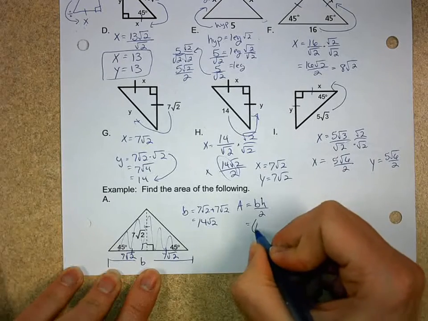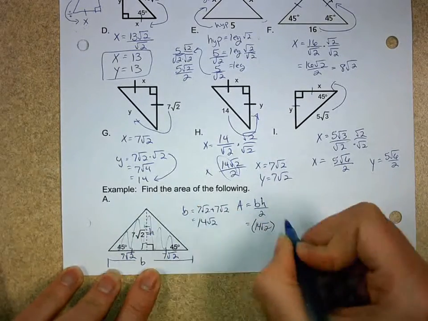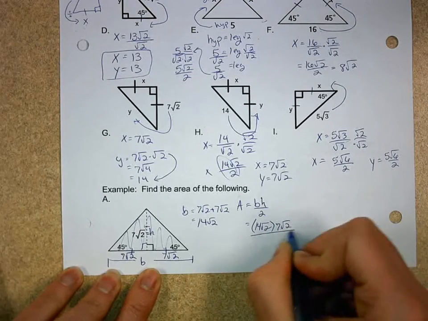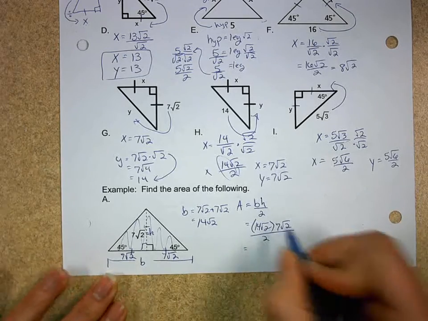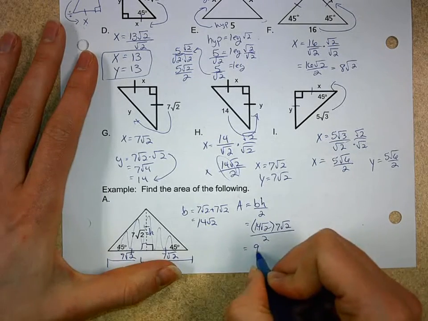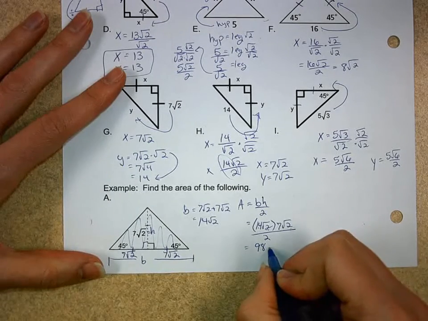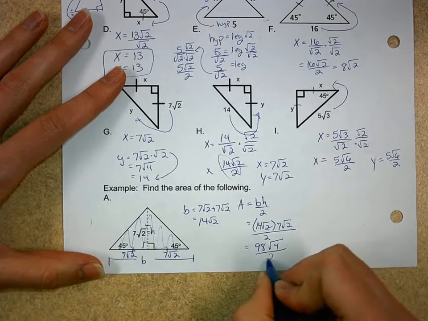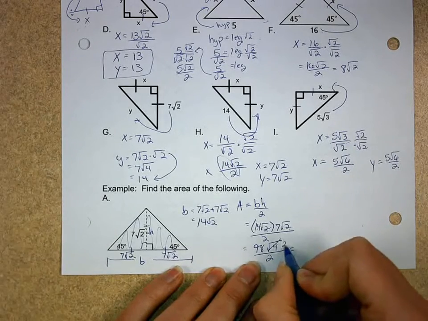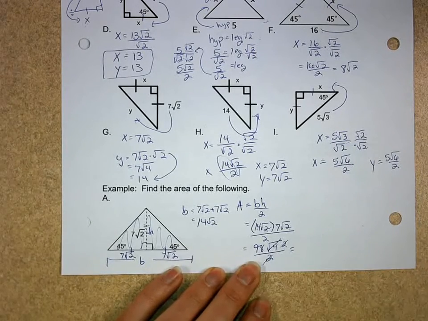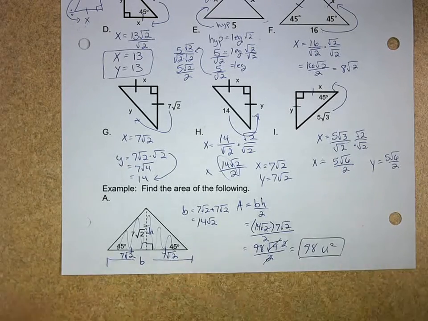Now my formula holds true. My base is 14 root 2. My height is 7 root 2 all over 2. So if we do that, we get 14 times 7, that's 98. Root 2 times root 2, if you realize that was squaring, is 2. Or for some of you, I'm just going to put square root of 4 down so that way you still see what we're doing. Well, what's the square root of 4? 2. And what happens to your 2's? They simplify out. So it just becomes 98, and make sure you're still labeling it square units.